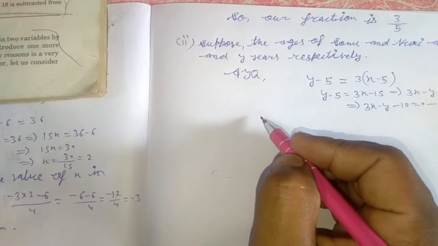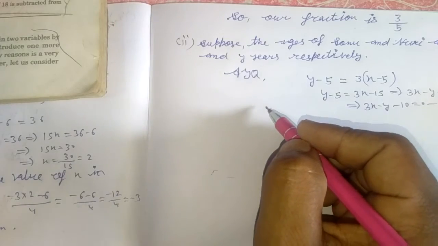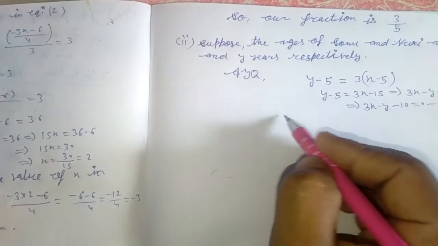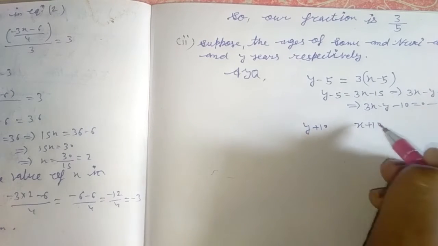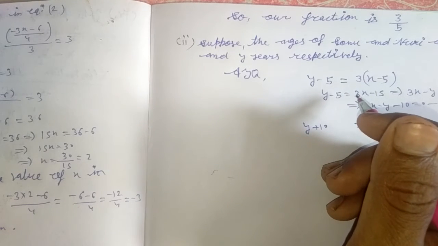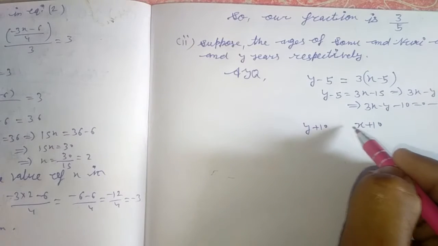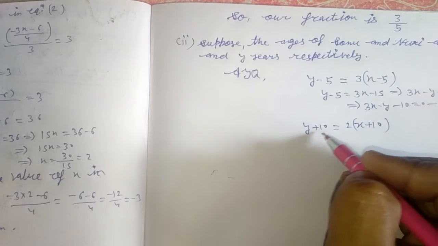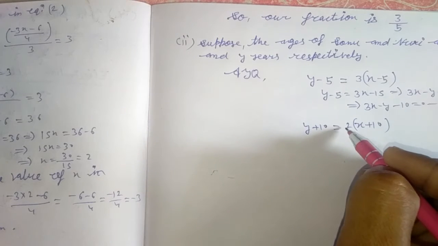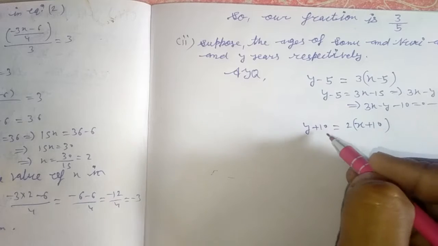Again, for the second condition, 10 years later means y plus 10 and x plus 10. 10 years later, Nuri will be twice as old as Sonu. Means when we multiply 2, then x plus 10 and y plus 10, these two expressions will be equal.